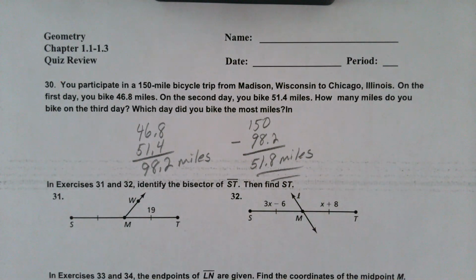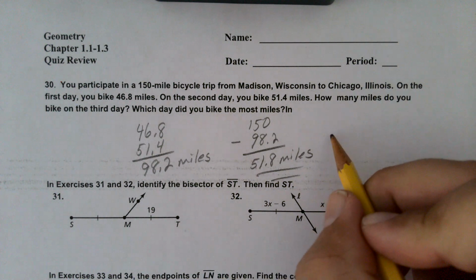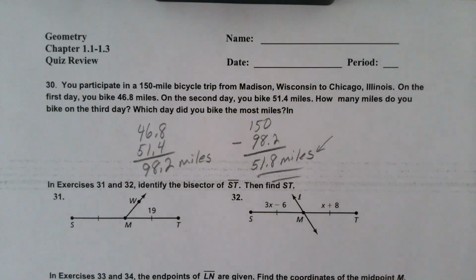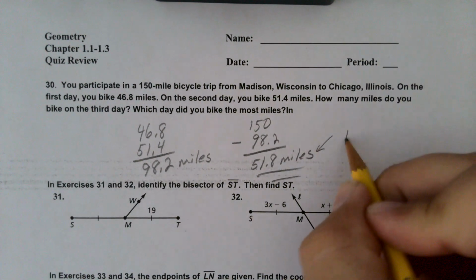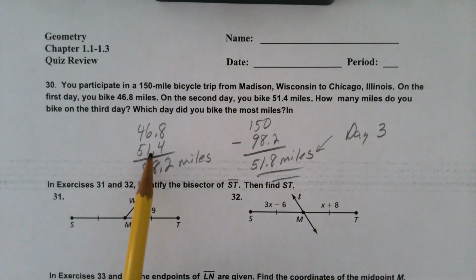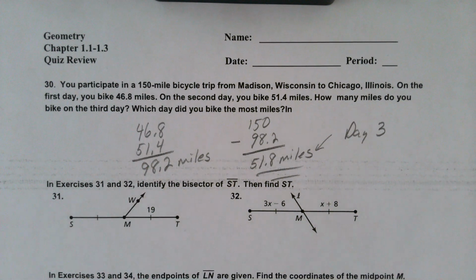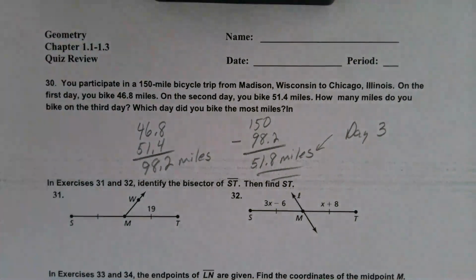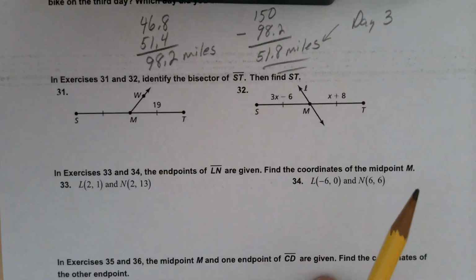So which day did you bike the most mileage? It would be day 3. So this day 3 is the longest part of your trip. So day 3 would be the toughest. Pretty close to day 2, but day 2 was a little less than day 3. Should be easy. I'm hoping that seems very easy to everybody.